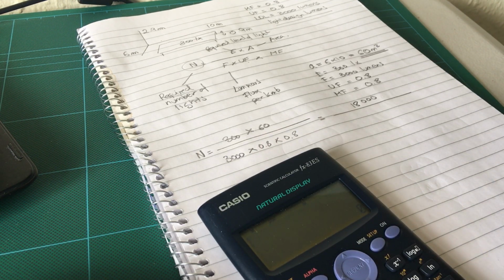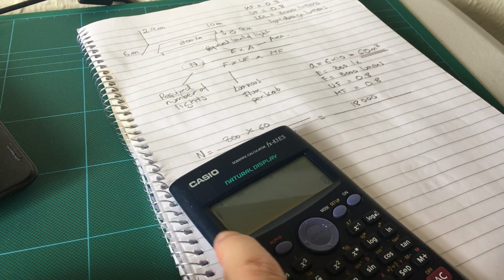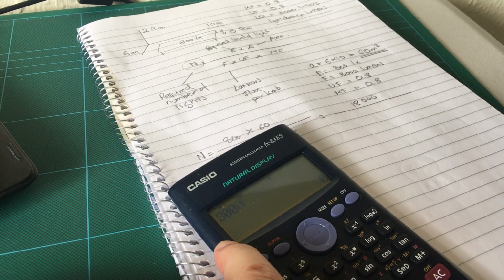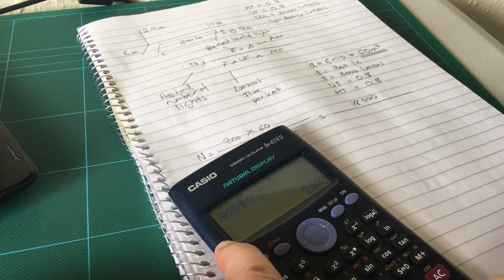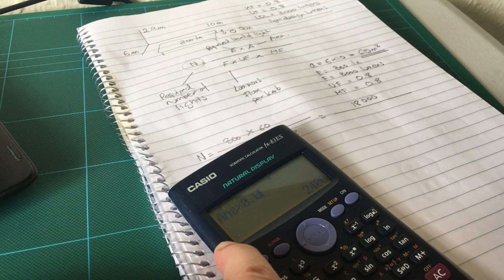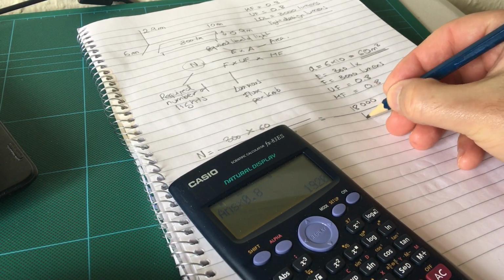Now, 3000 times 0.8 times 0.8, I'm going to use the calculator and I'm going to write here 3000 times 0.8, and that's equal to, and that is times 0.8, and that's equal to, and I got this number.